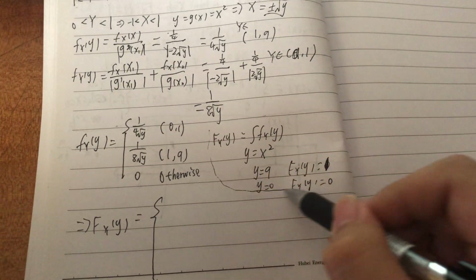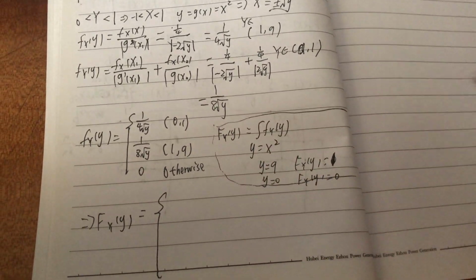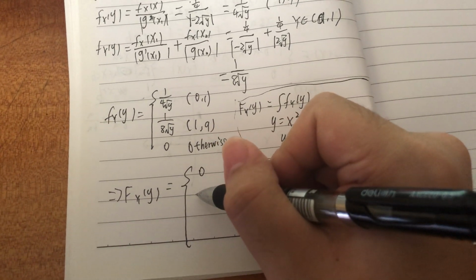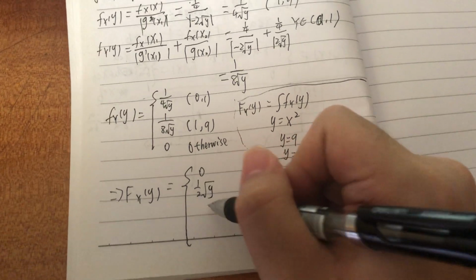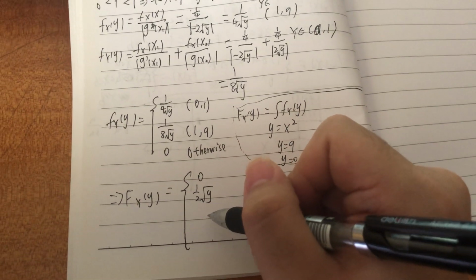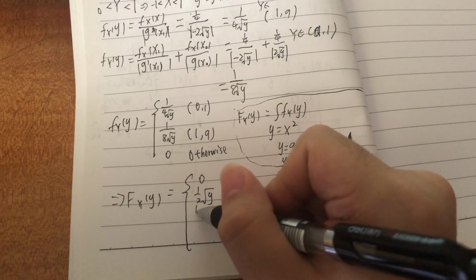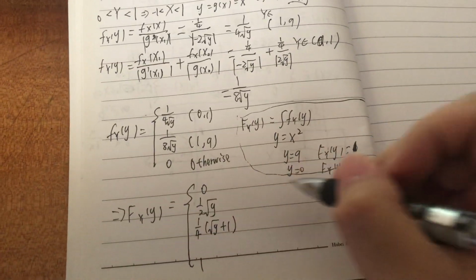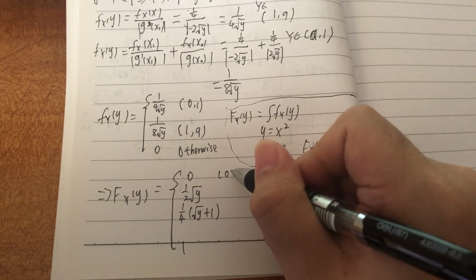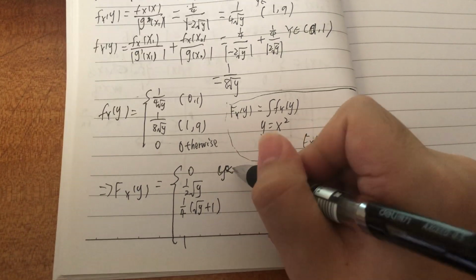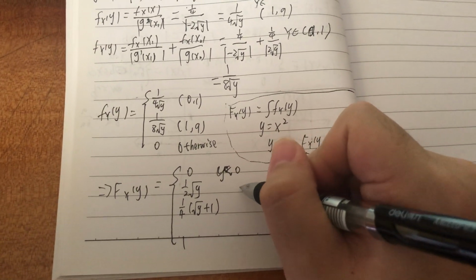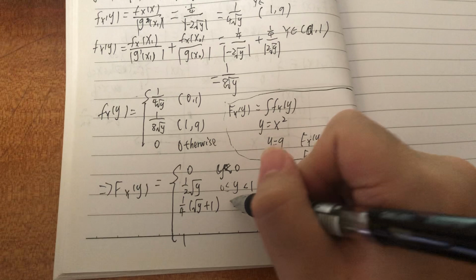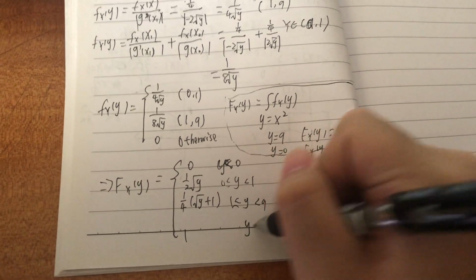According to the four conditions, we can get the answer: 0, then 0.5 times root y, then 1/4 times root y plus 1, and 1, and write the intervals: y less than 0, here y greater than 0 and less than 1, here greater than 1 and less than 9, here greater than 9.